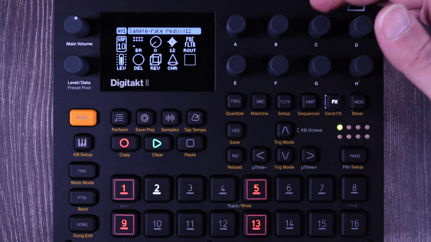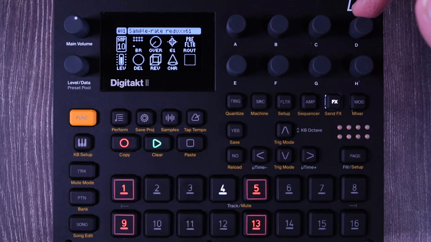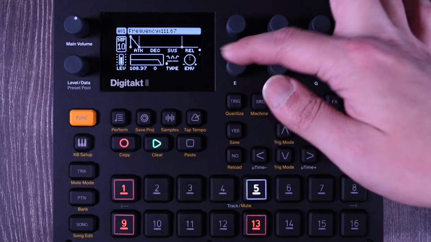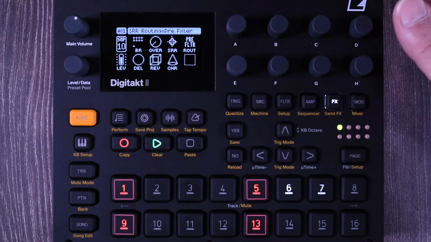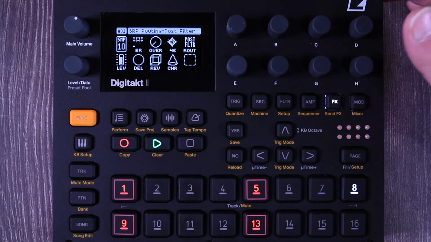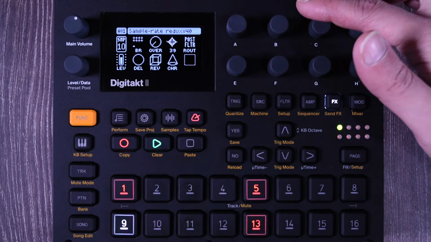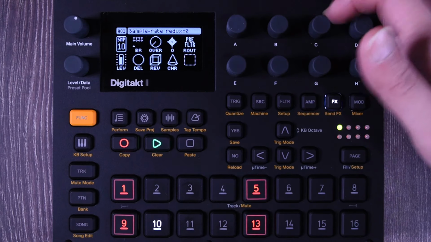Then you have a sample rate redux that can go pre-filter or post-filter. And all of this depends on what you're doing on the filter. If I go to the filter, it will affect how it sounds. I know it's pretty nasty, but notice how it's changing the sound. All right, so, cool. What else do you get?